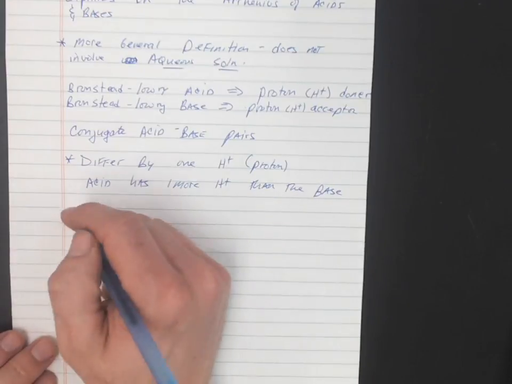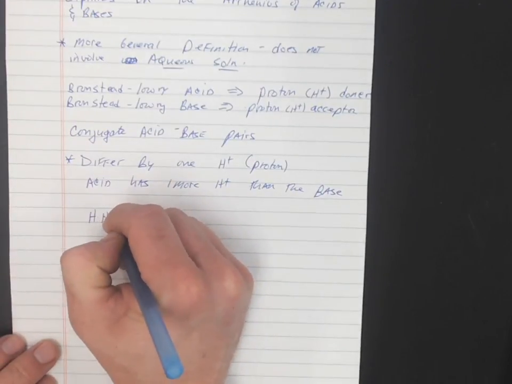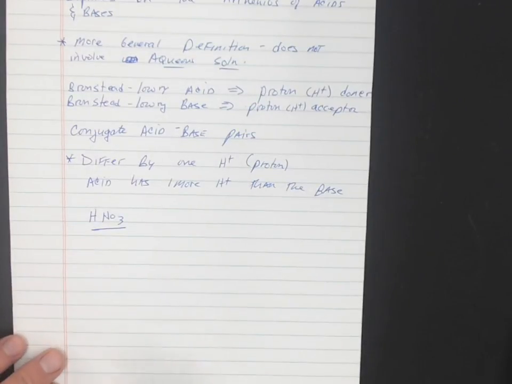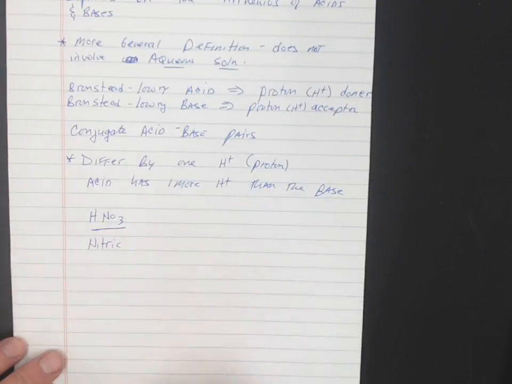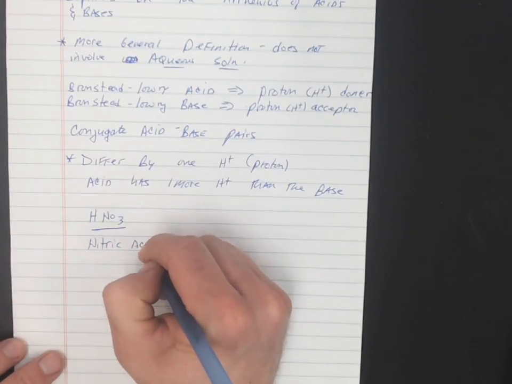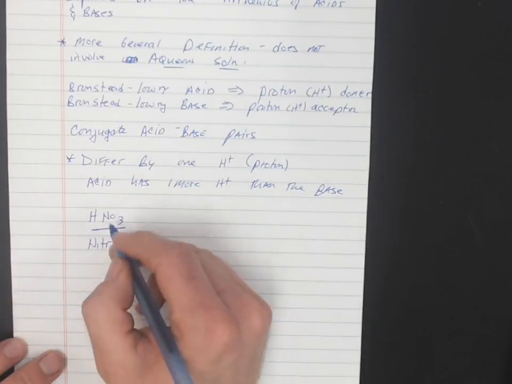So before we get into some equations, I want to give you some examples. HNO3 we know is what acid? Nitric acid.